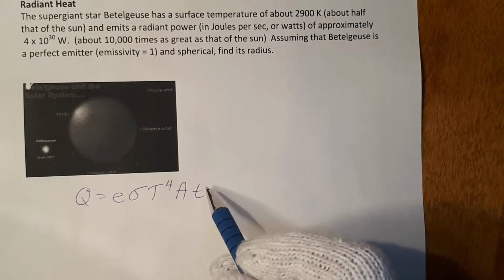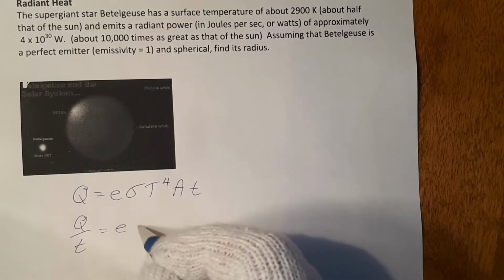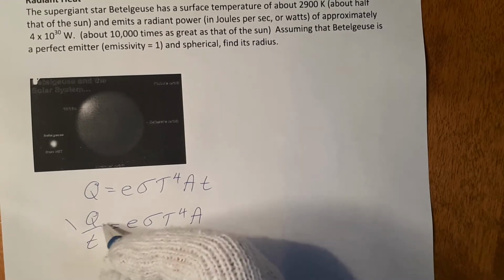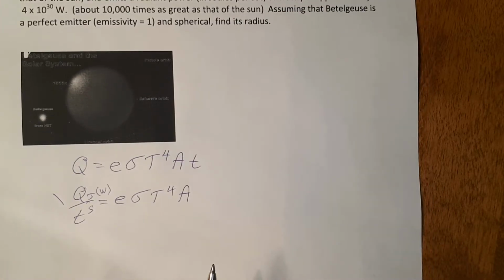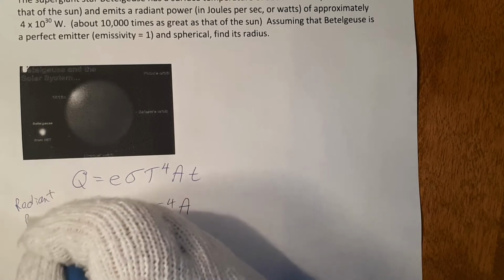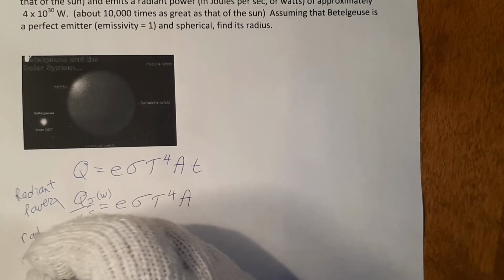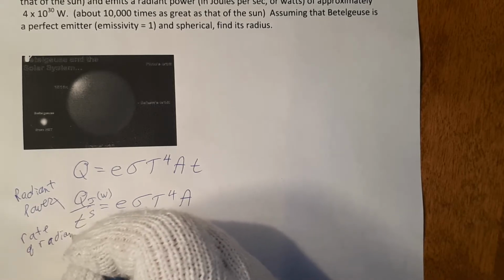Looking at our equation, changing this into rate, E sigma temperature to the power of 4 area. This term right here, Q over T, that's a joule per second. A joule per second is also known as a watt, and watt is a unit of power. So this term can be called radiant power. In a previous video, I mentioned that Q over T is also known as rate of radiant energy.